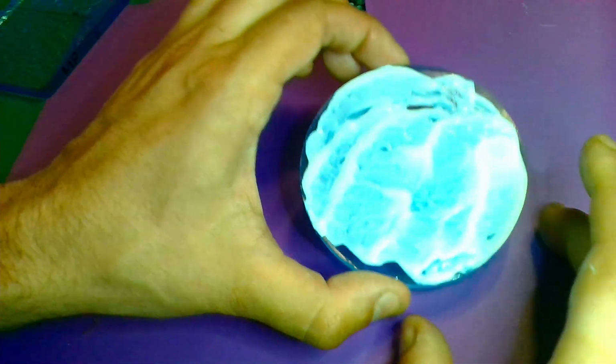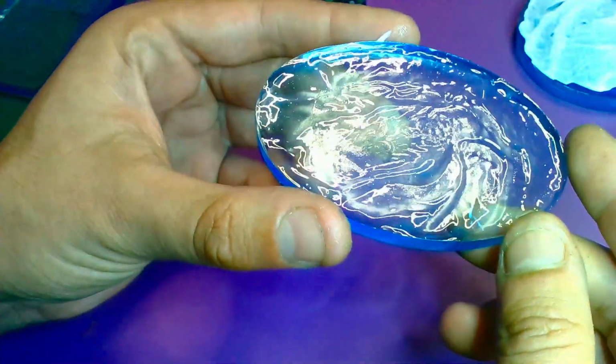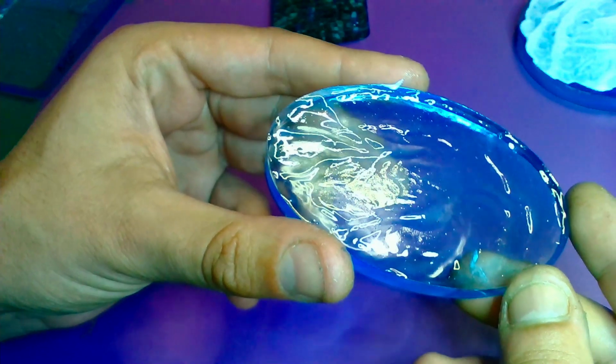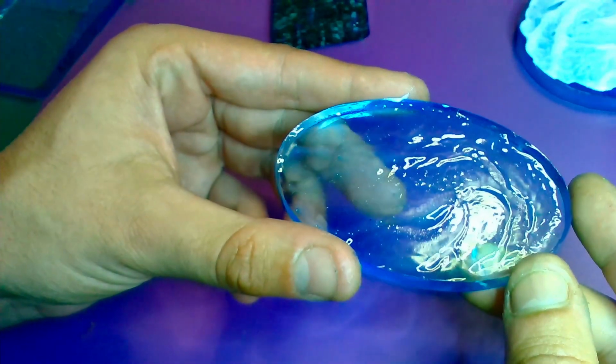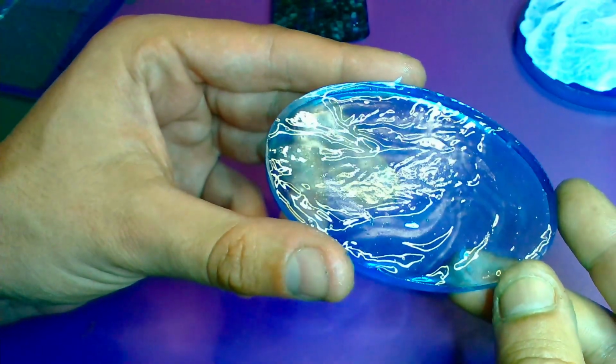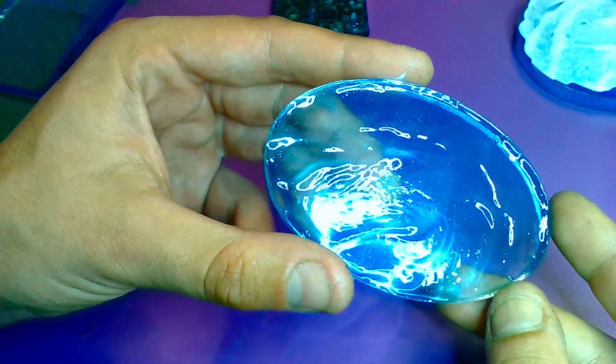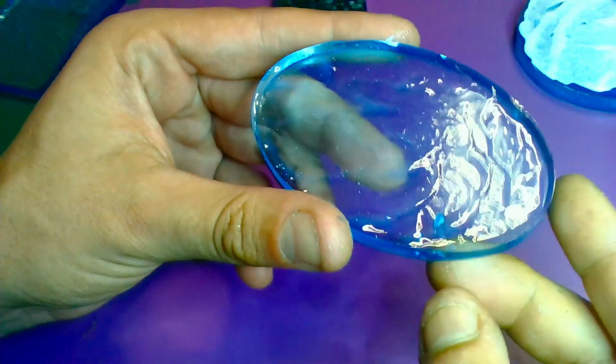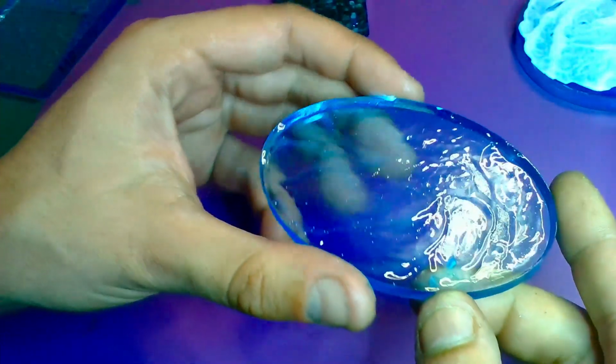Something like this. And the final result is going to be just like in here. So it doesn't look bad at all. It's quite smooth, but of course some air bubbles. You're not gonna miss it with this Mod Podge.